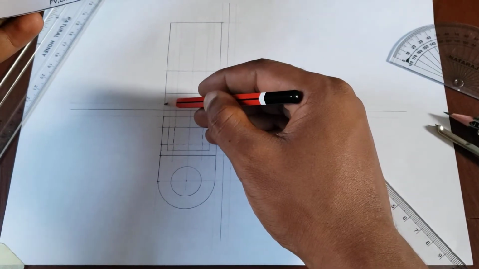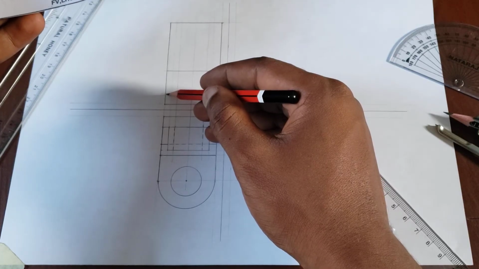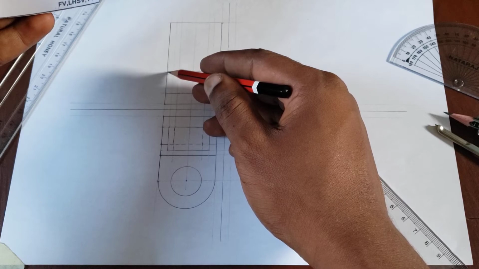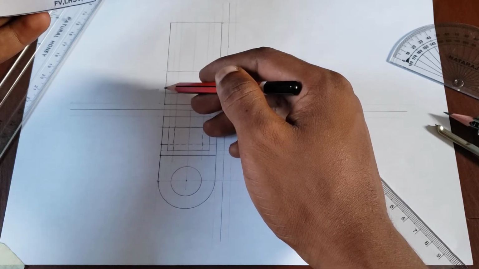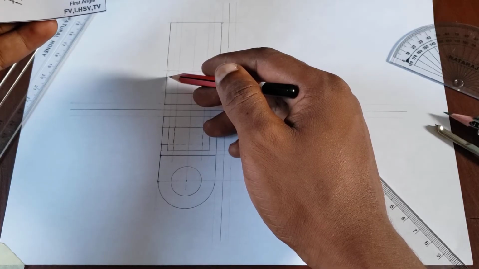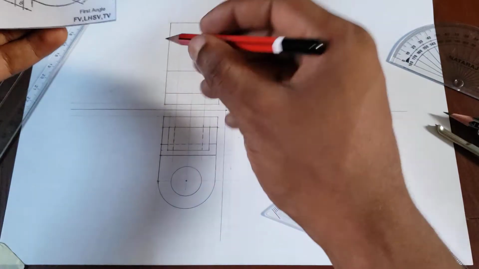Then we know that this distance is 8 millimeters, and this one from here to here is 1.8 centimeters.